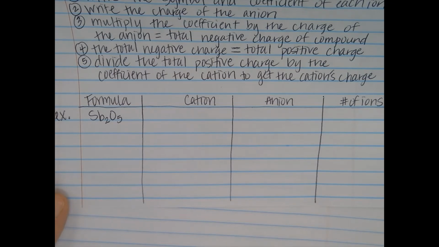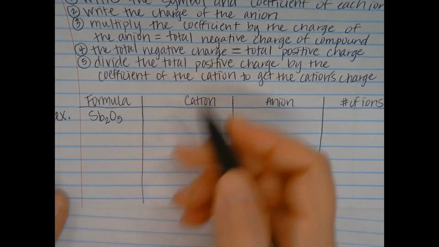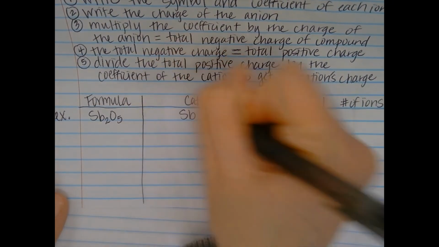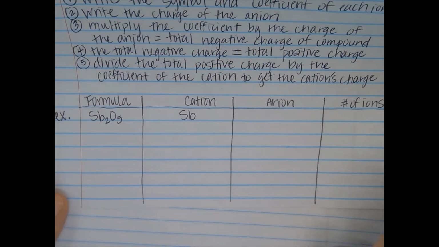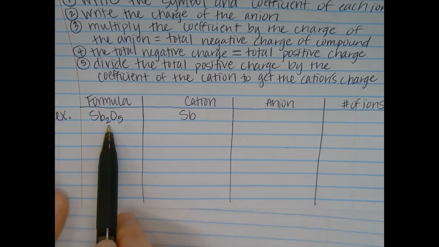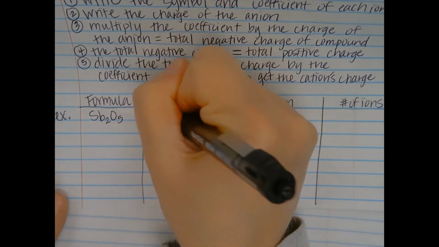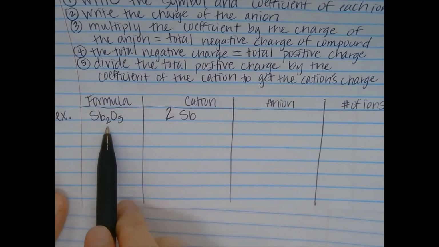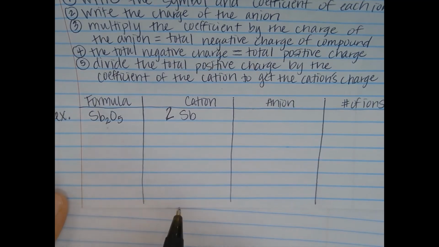Okay, so step one, write the symbol and coefficient of each ion. Well our cation is Sb, and its coefficient comes from the subscript, the same way we did before. So the coefficient of Sb is 2, meaning I have 2 of them from this compound.